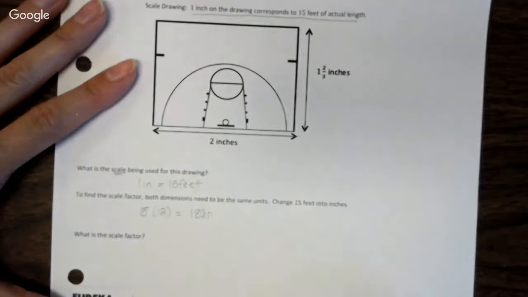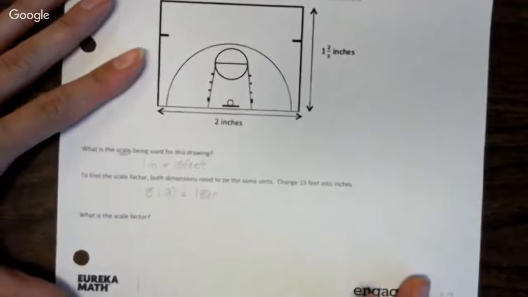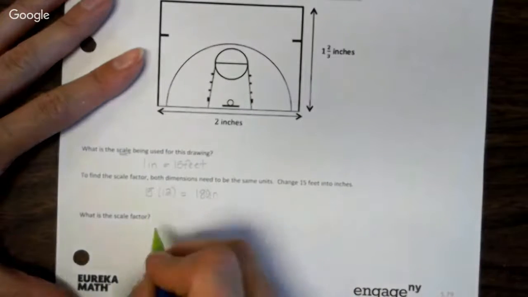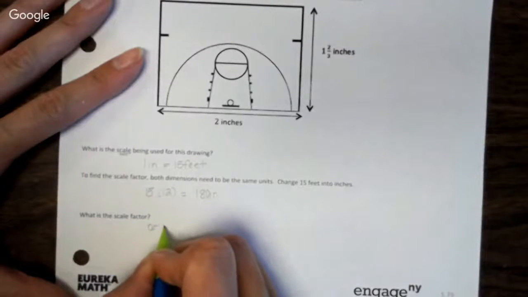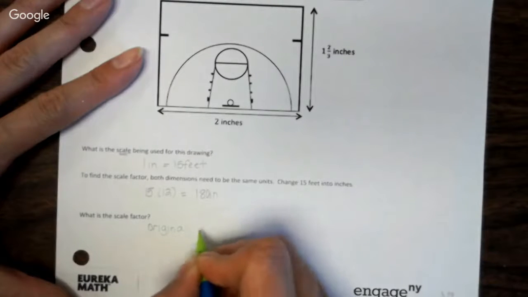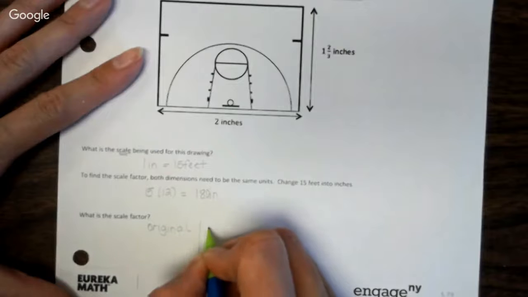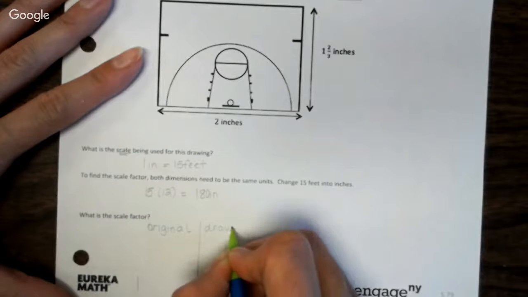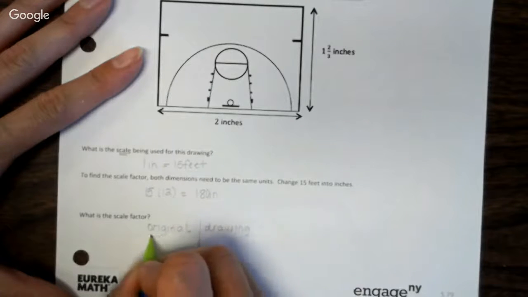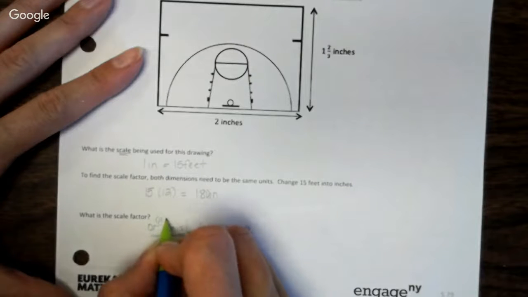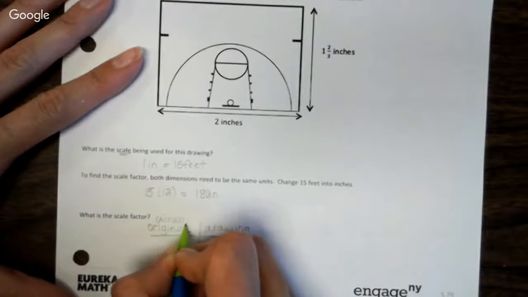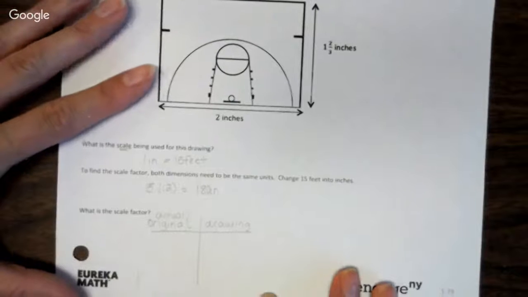So remember yesterday we were talking about how we can create a table to find the scale factor, and we would do original compared to the drawing. Now, the original is what it actually is in real life.